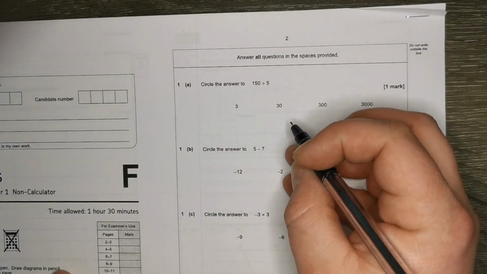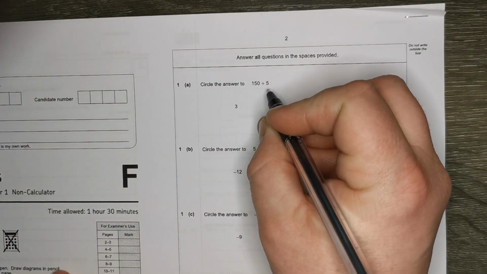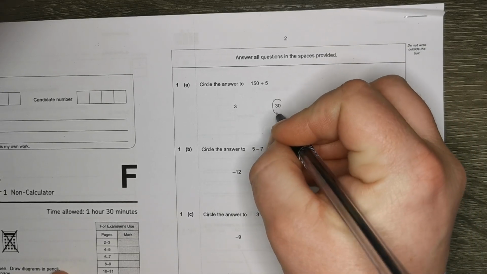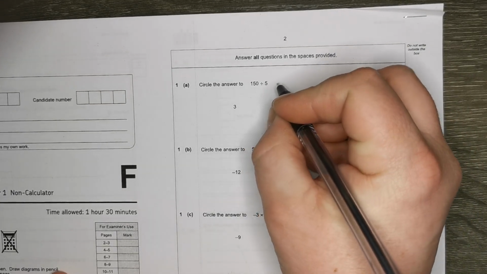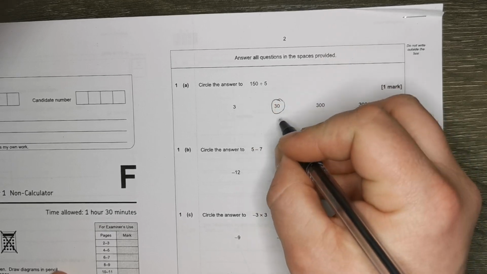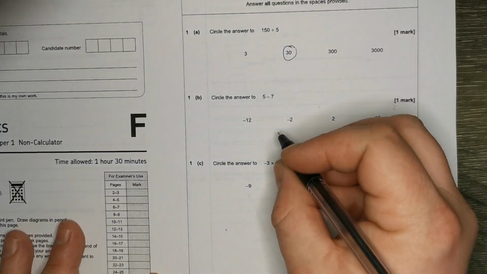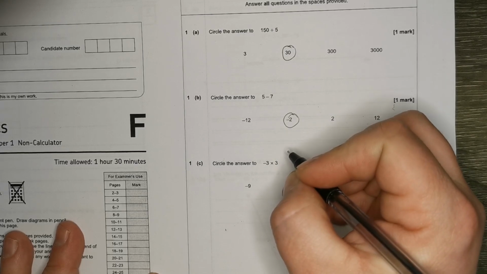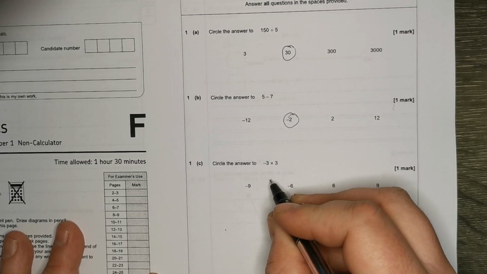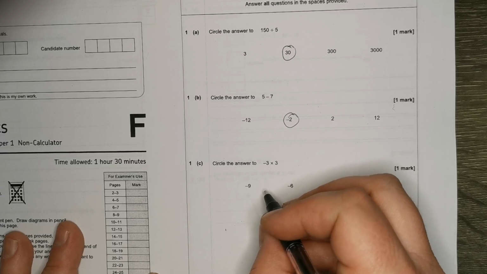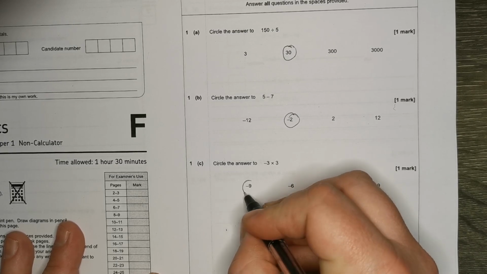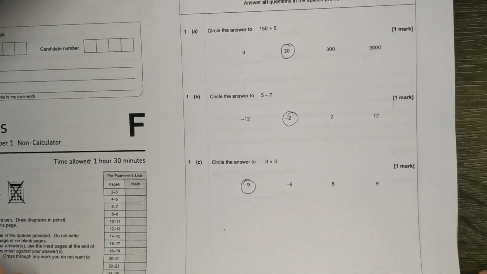So starting off, circle the answer to 150 divided by 5. That's going to be 30. 15 divided by 5 would be 3, putting our 0 back on for 30. 5 take away 7 would be minus 2. Minus 3 times 3. 3 times 3 is 9. A negative times a positive is a negative, so that would be minus 9.